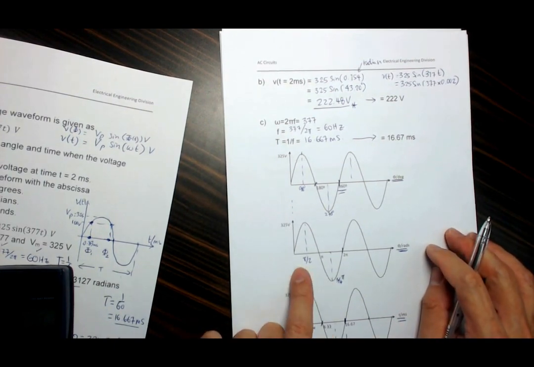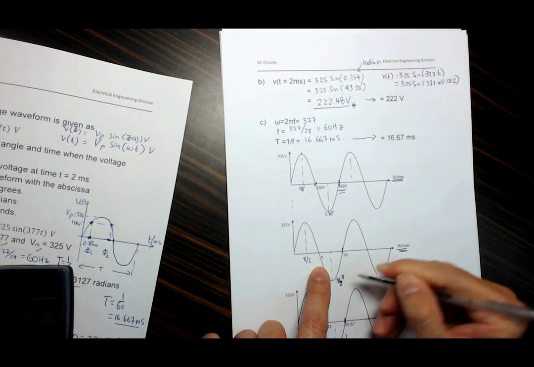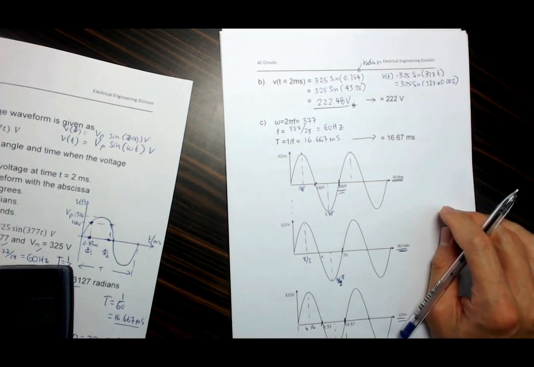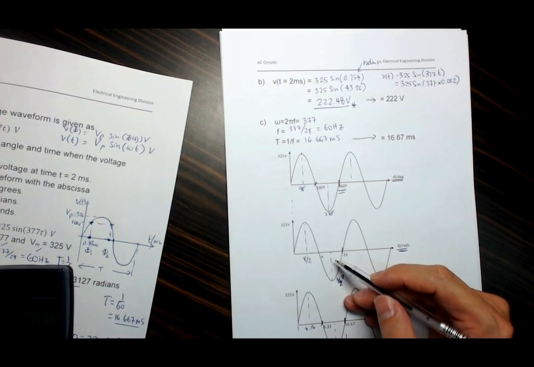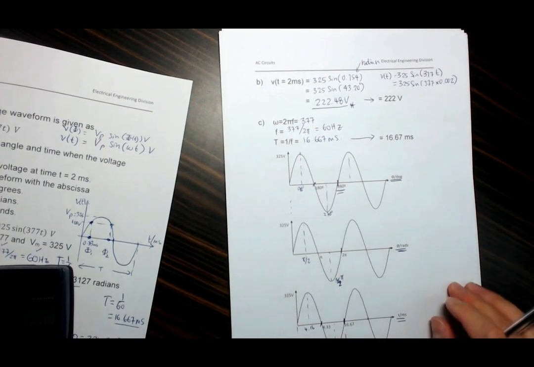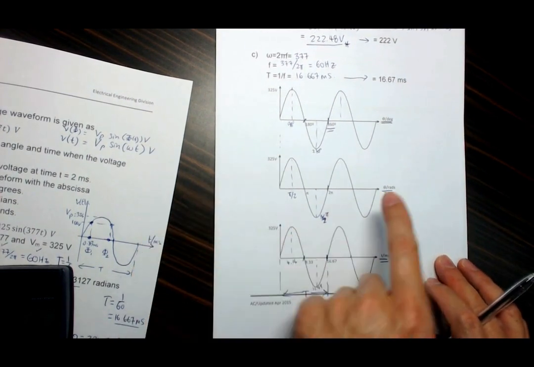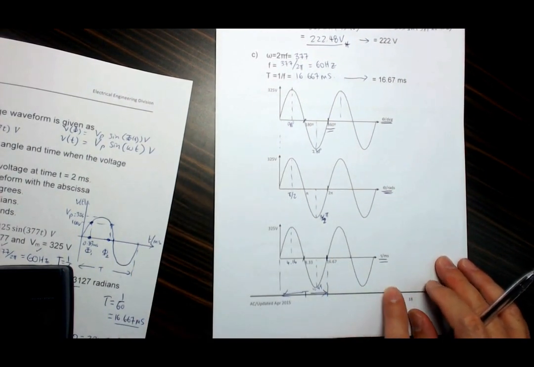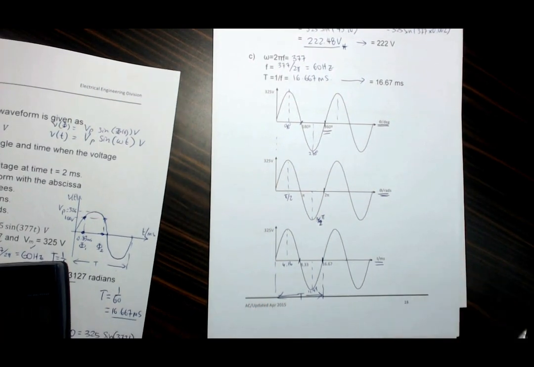I think something is wrong. Okay, pi over 2 plus pi over 2 is pi, and pi plus pi over 2 is 3 pi over 2. So here you are. These are the three ways I can draw this waveform with different time values. Okay, so that's all for this example.